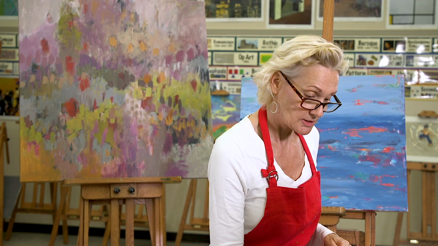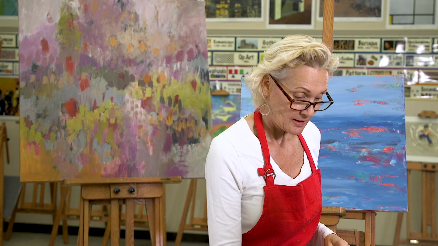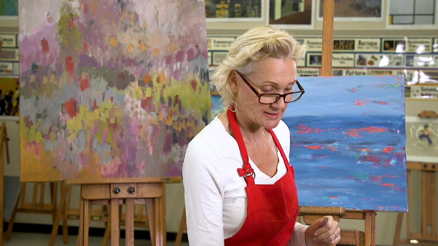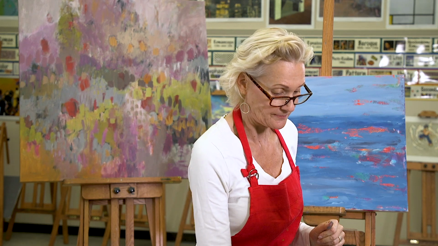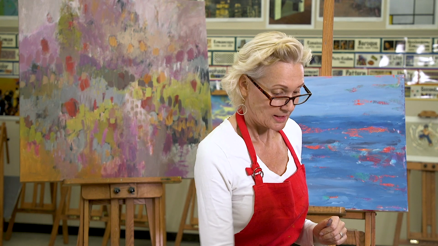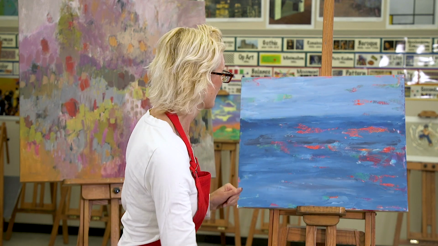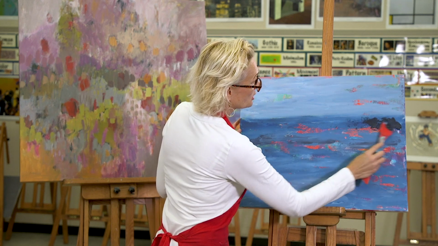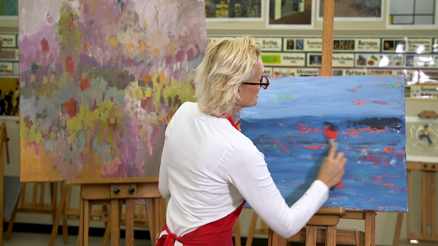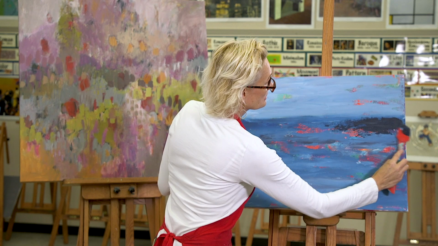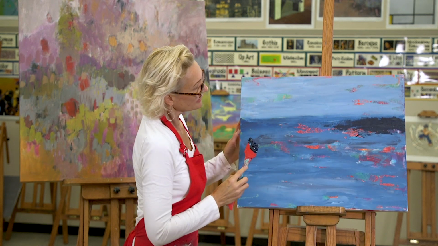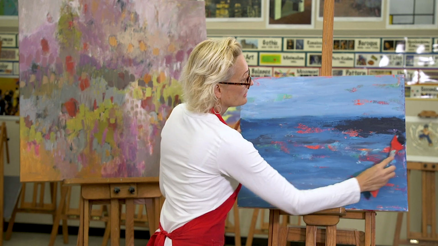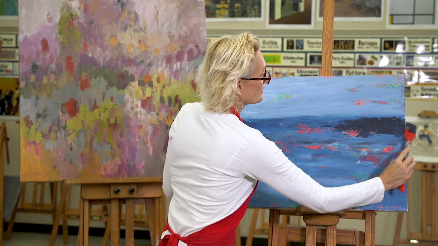So let's get back to our Payne's Gray. And I'm not going to use as much white this time, but I am going to put a little bit of that Stellarium blue into it. And let's give that a try. Darker, much darker. Let's see, do we want that dark? I'm kind of liking it. It's got quite a contrast. Let's go with that.